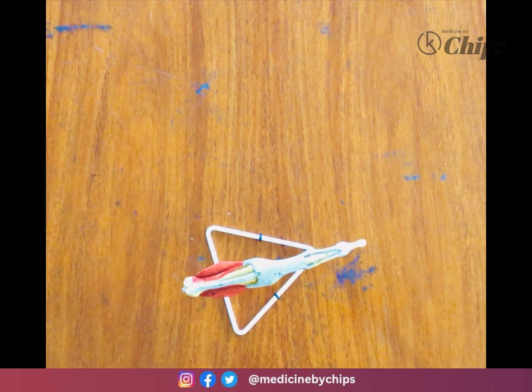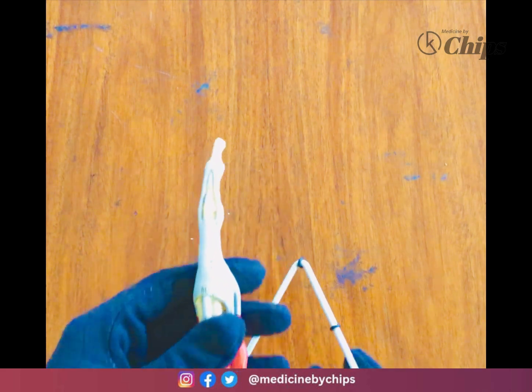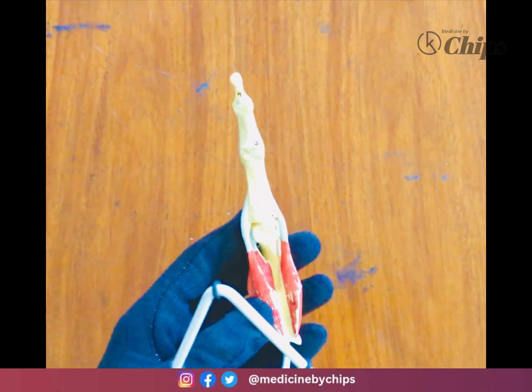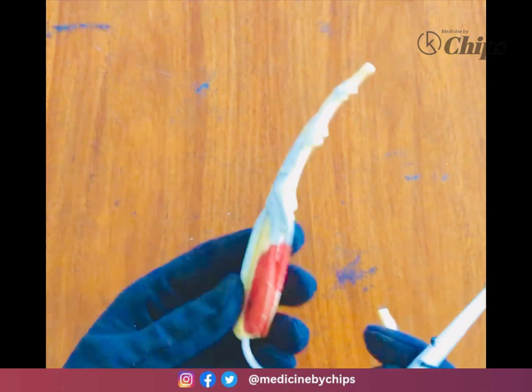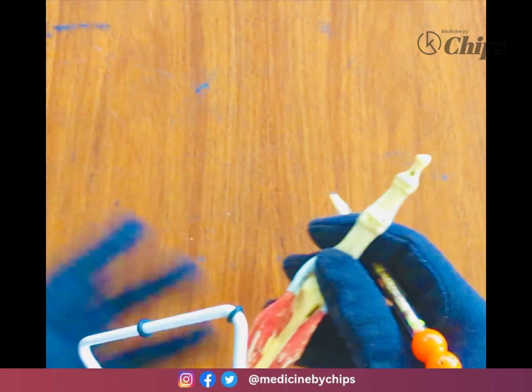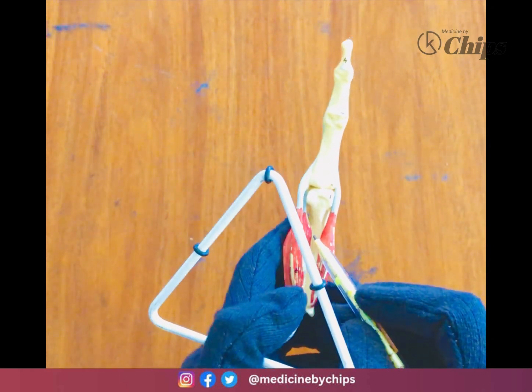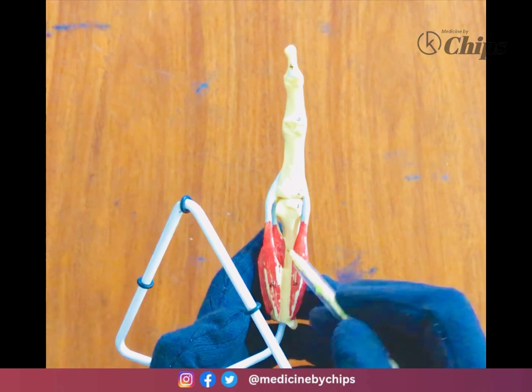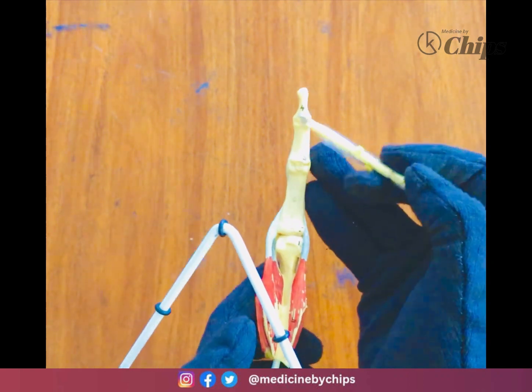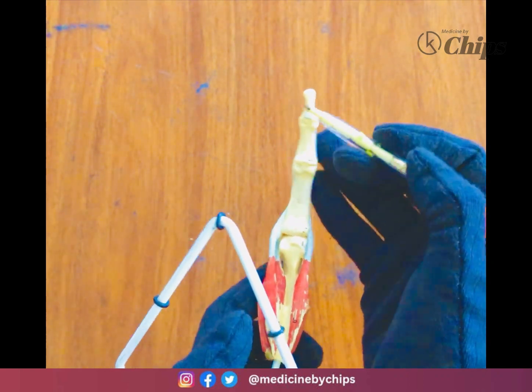We have studied various models of the upper limb. So in this model, we will study the finger, metacarpal, and phalanges. First of all, this is the metacarpal. These are the phalanges: proximal phalanx, middle phalanx, distal phalanx.